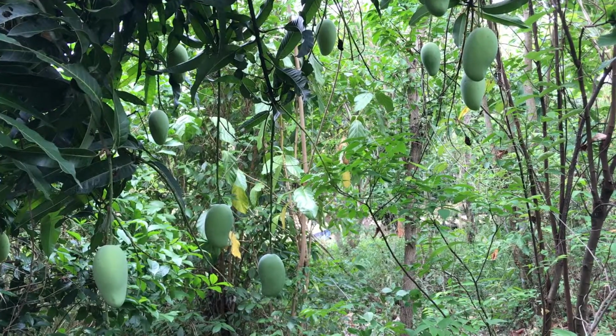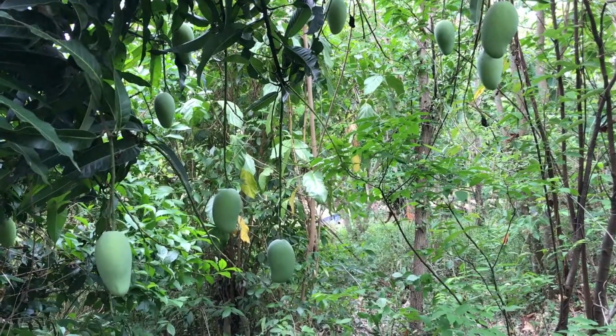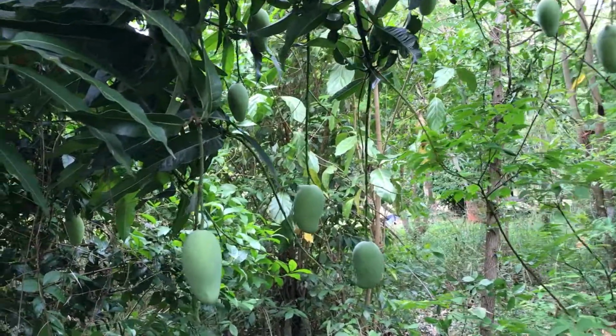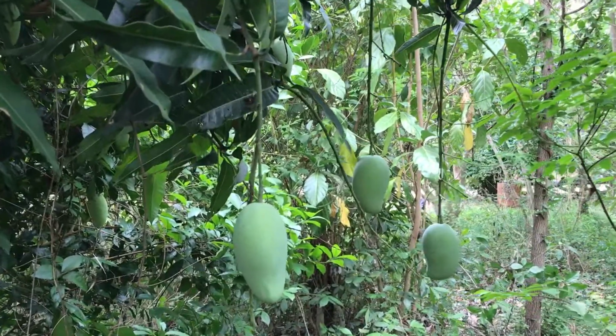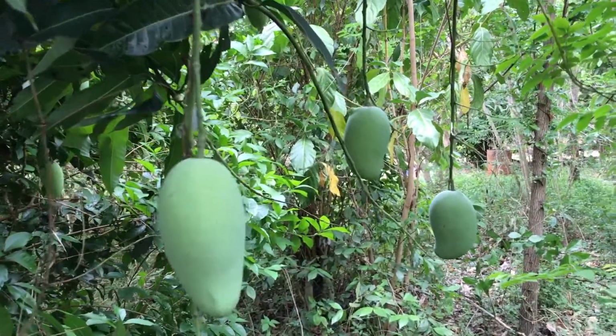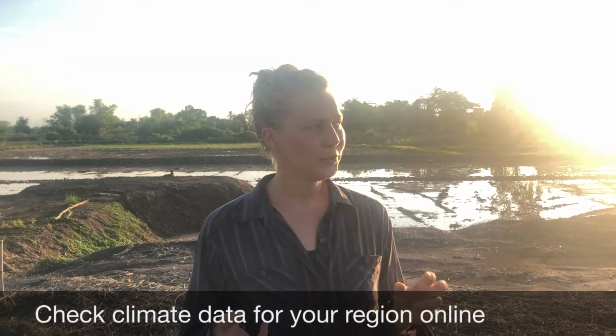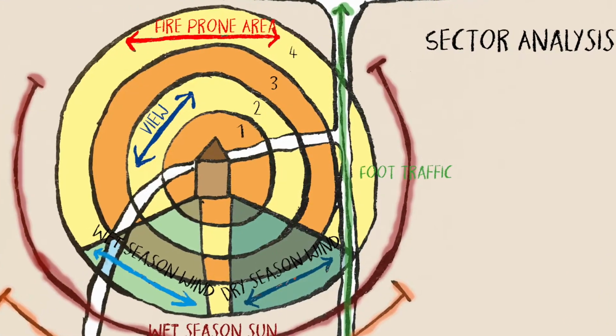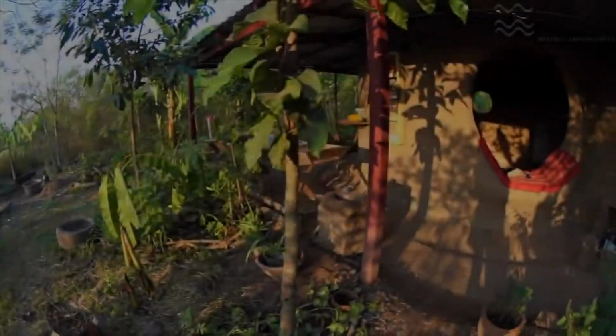So ideally you do this via observation, which you, as you should know by now, ideally do for 1 year on your land. But if you don't have that time, there are several ways to figure things out. There are sun calculators online. You can check your climate data for your region. You can also ask neighbors or find out whoever was on that land before and just ask around so you get the information.